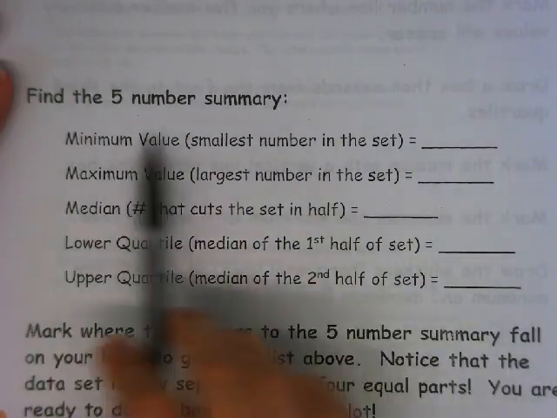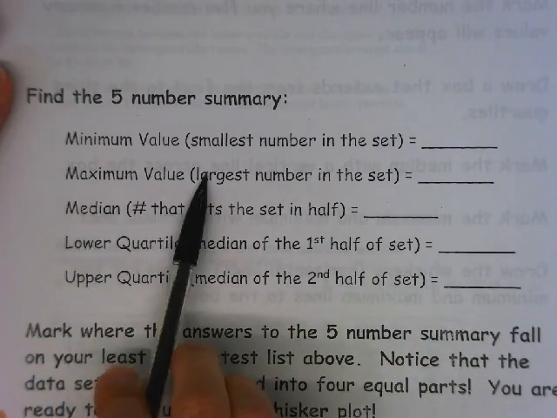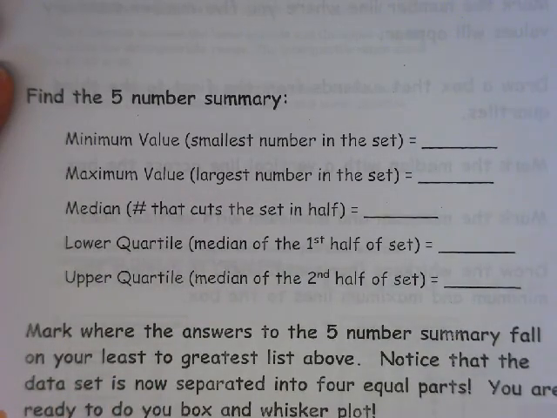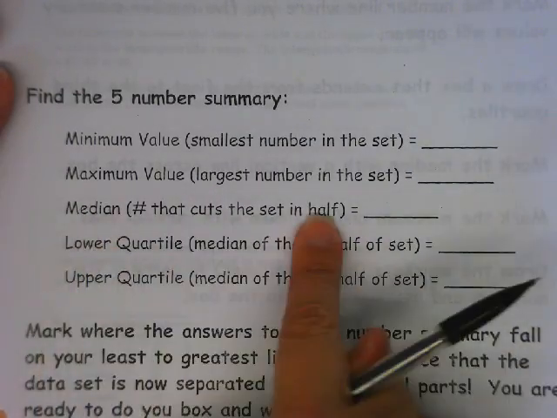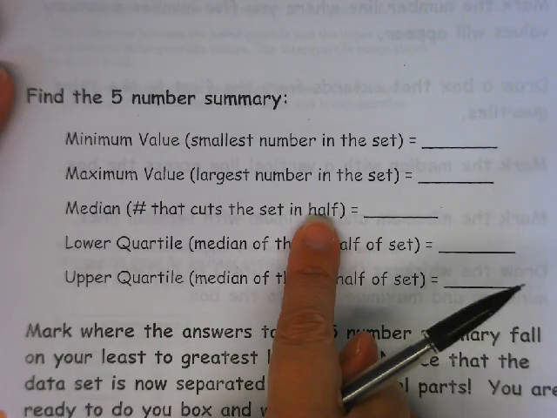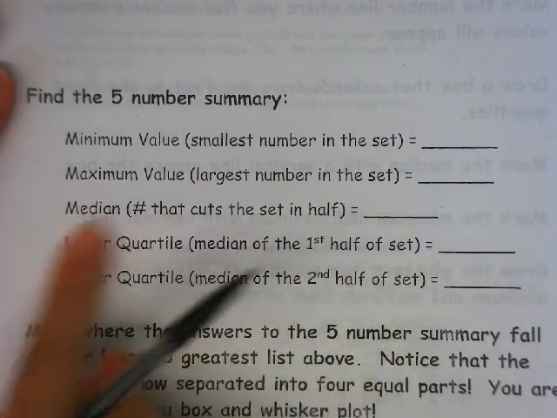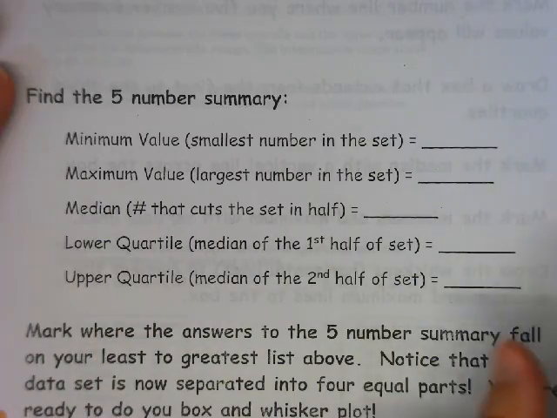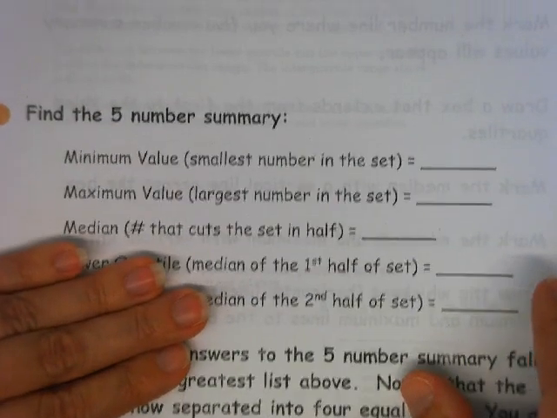Our minimum value is our smallest number in our set. Our maximum value is our largest number in our set. That is not hard. Median, the number that cuts it in half. That we've all done. We're going to talk about these 2 words today. But let's go ahead and fill in the blanks for these things that we need.